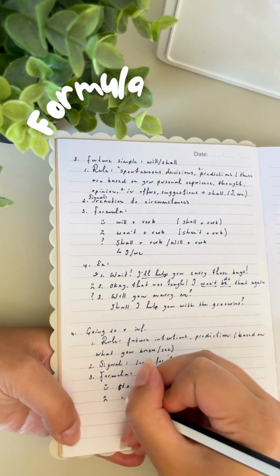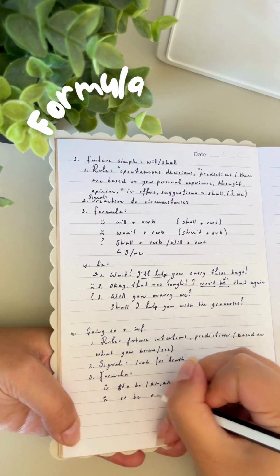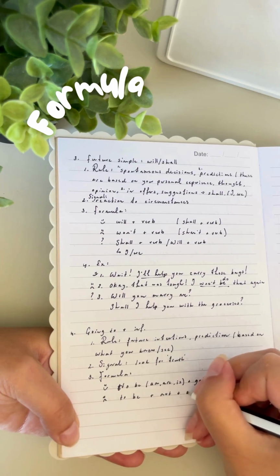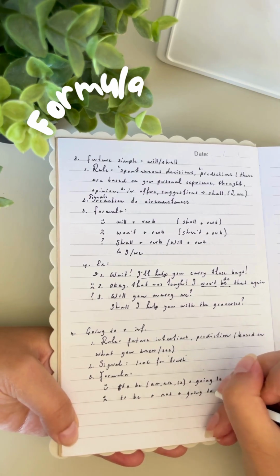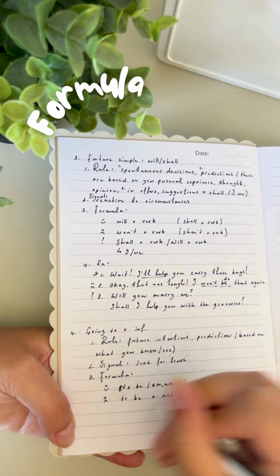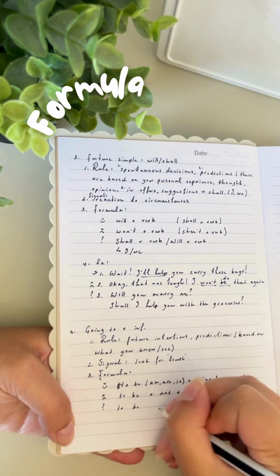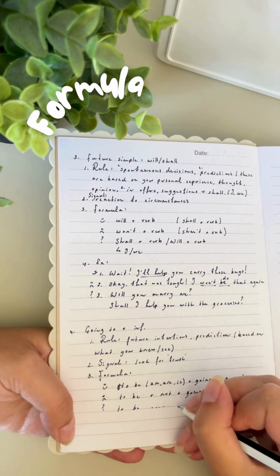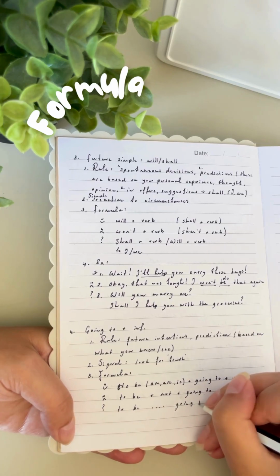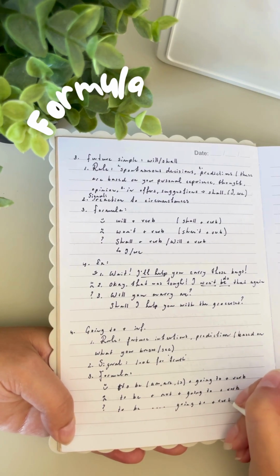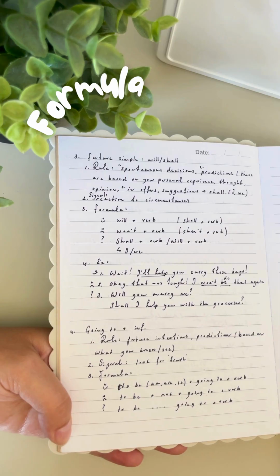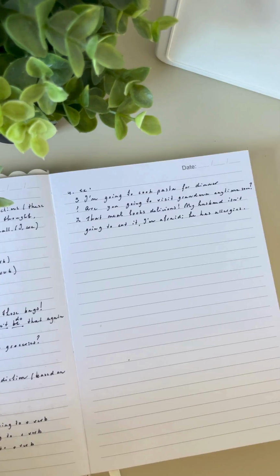In the negative, it's to be plus not plus going to plus verb. And then we have the question: to be, then the subject, and then going to plus verb. And I'll give you some examples of that.